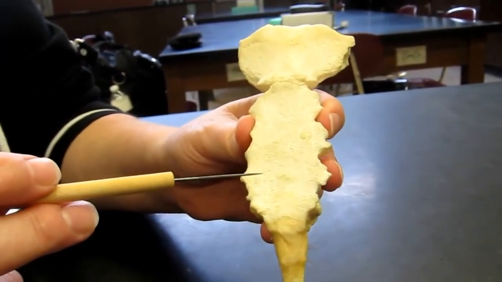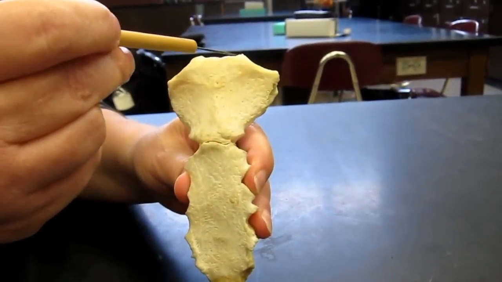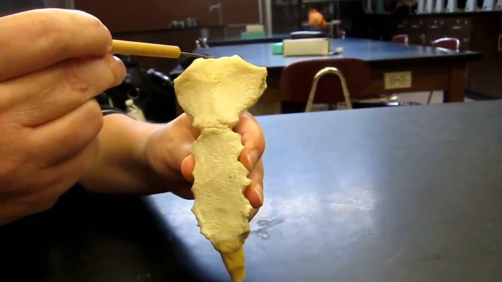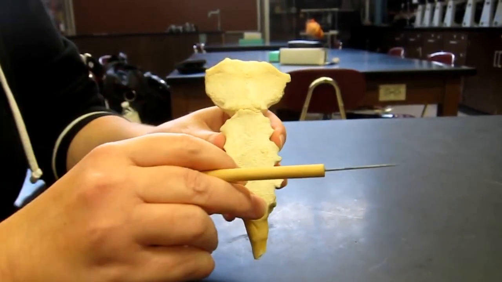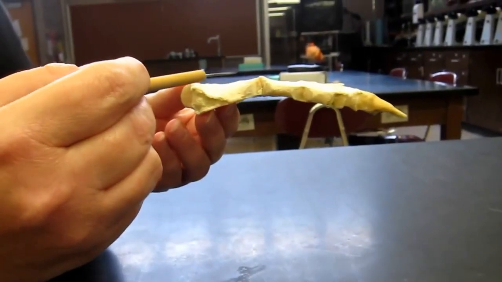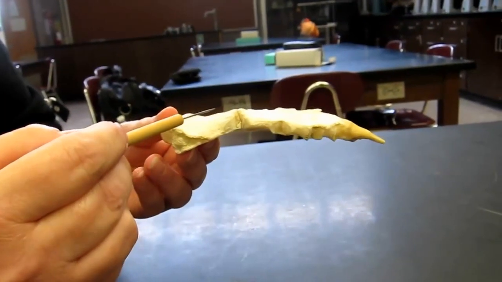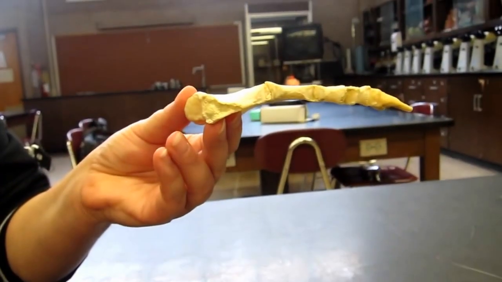A couple of landmarks associated with the sternum. The first one is this indentation, the shallow indentation that we have here at the midline. This is the jugular notch. Okay, and then I'm going to turn the sternum sideways here so that you can see that the manubrium and body join to each other at a little bit of an angle, and that is the sternal angle.